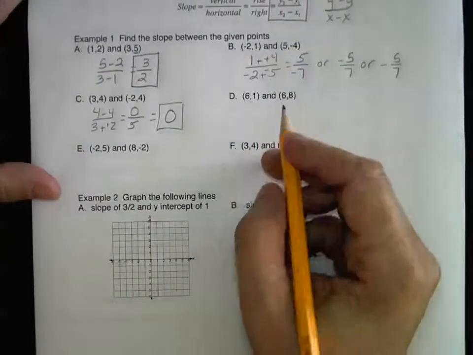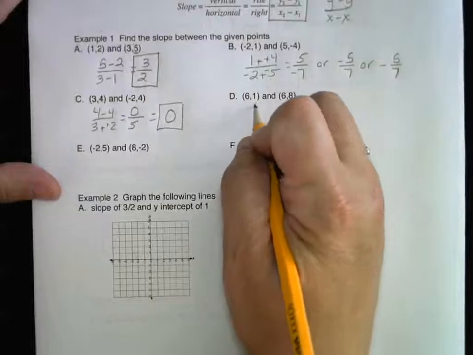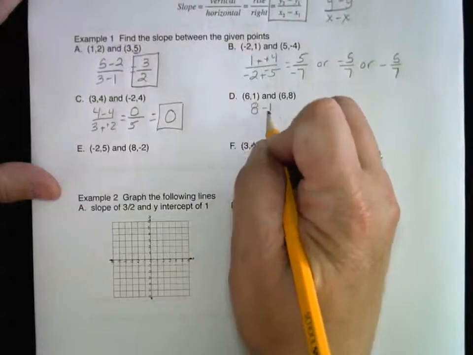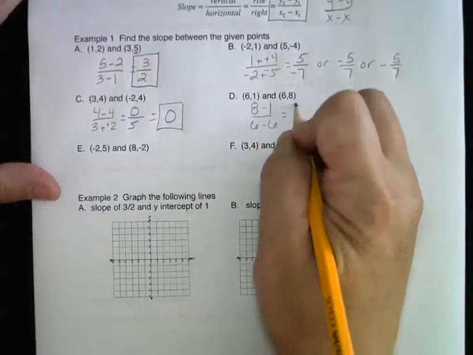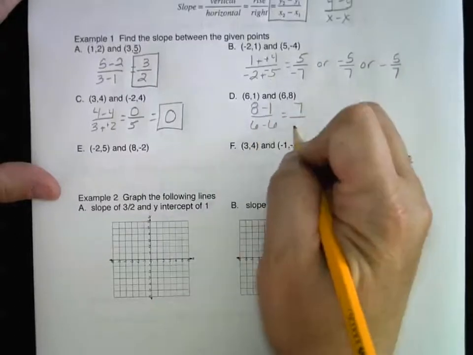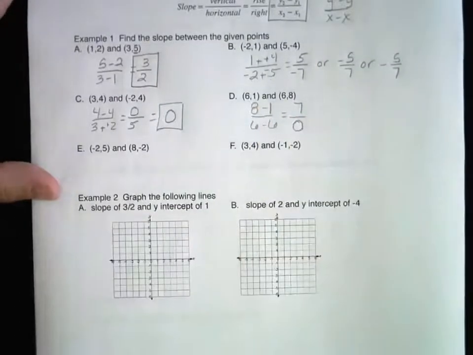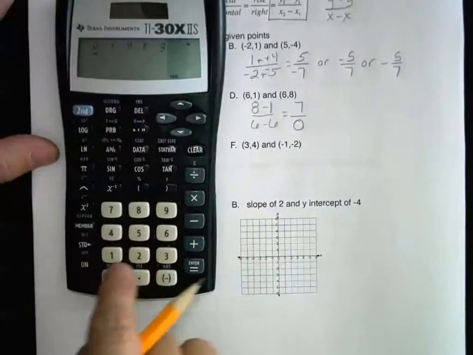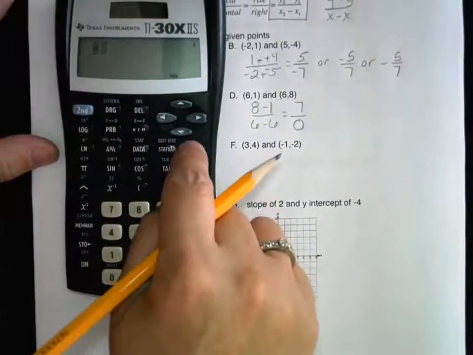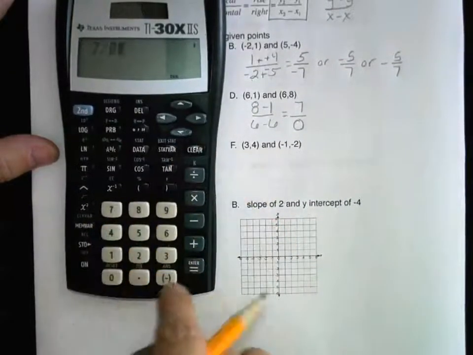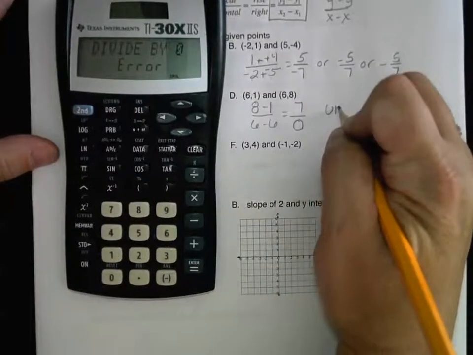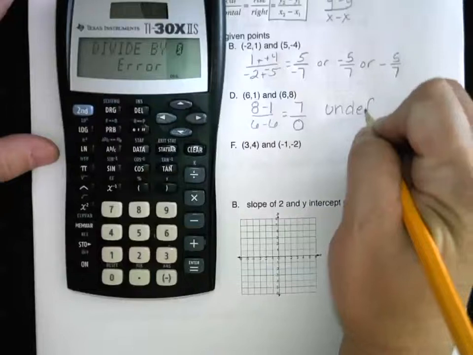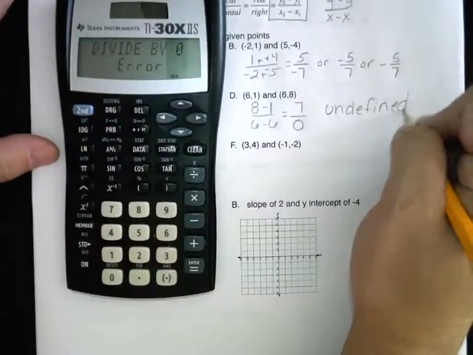Letter D, 8 minus 1 over 6 minus 6. 8 minus 1 is 7. 6 minus 6 is 0. And if you enter that on a calculator, 7 divided by 0, you'll end up with an error, and that means this is a vertical line and your slope is undefined.